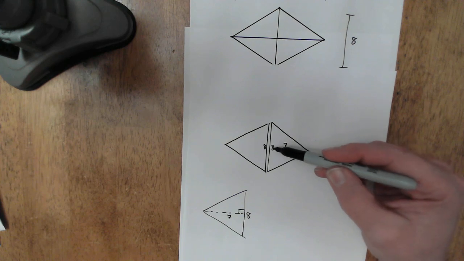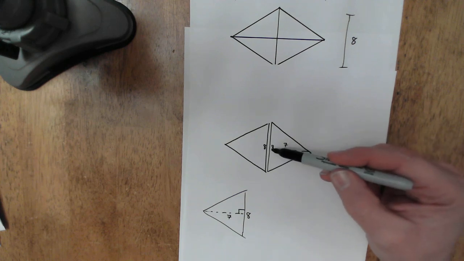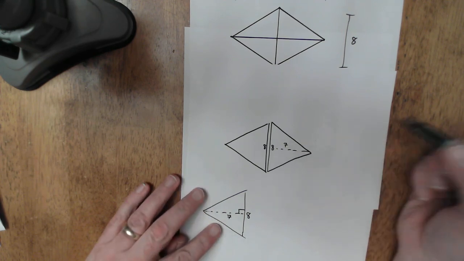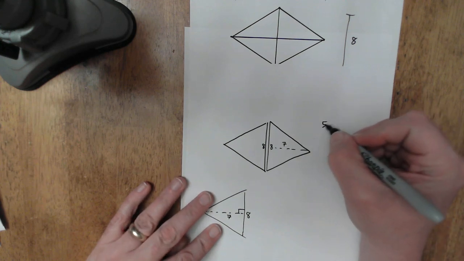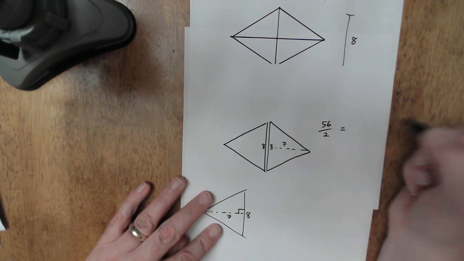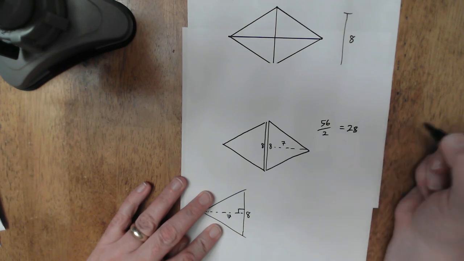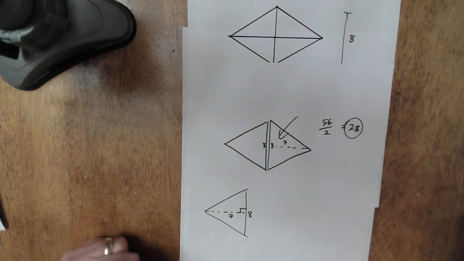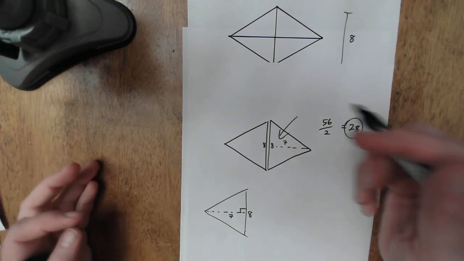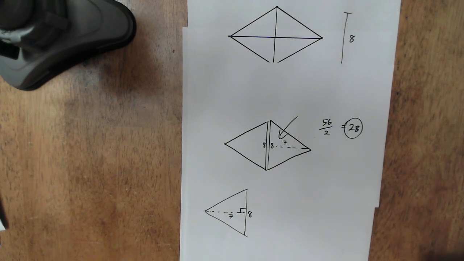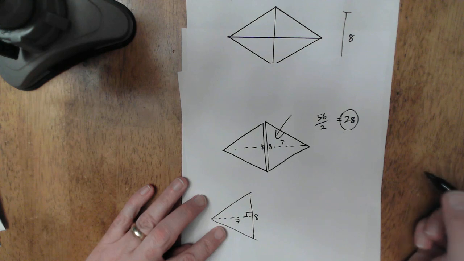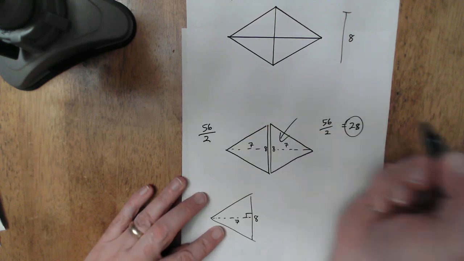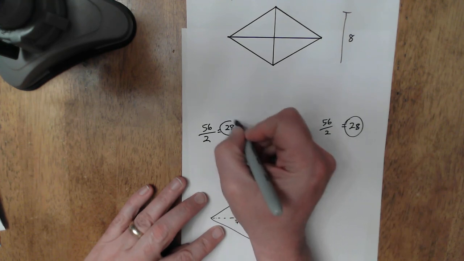The way I would find the area of that triangle is I would take the side, multiply it times the altitude, and then divide by 2. So 8 times 7 is 56, divided by 2 equals 28. Okay, so that's this triangle. Now, to find this triangle, it's going to be the same because it's a rhombus. But let's just go through the numbers: 8 times the altitude of 7 is 56, divided by 2. Oh, what do you know? That also equals 28.